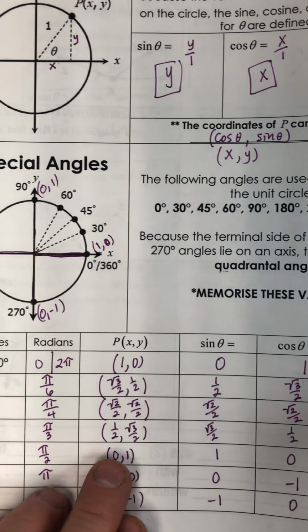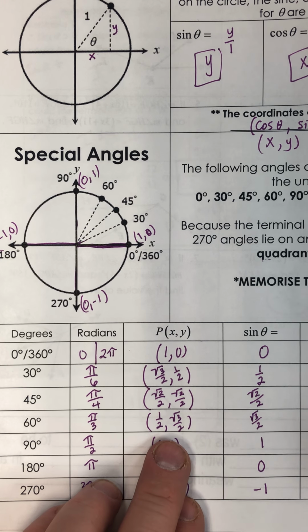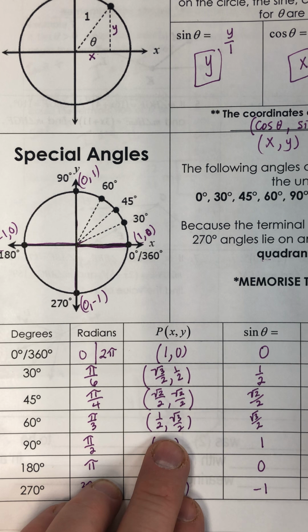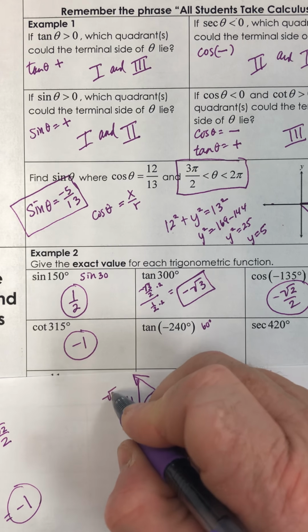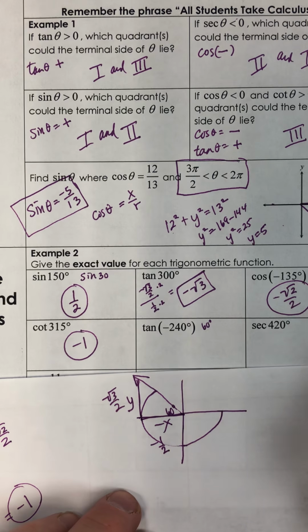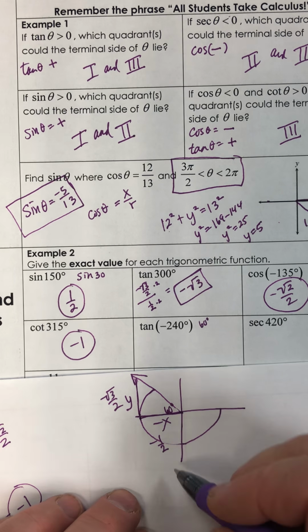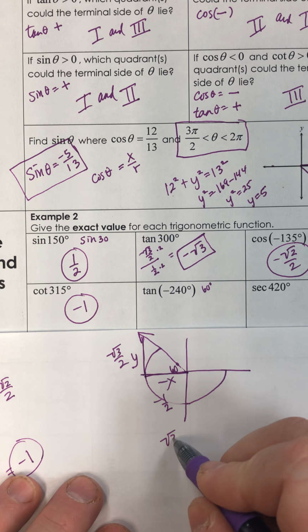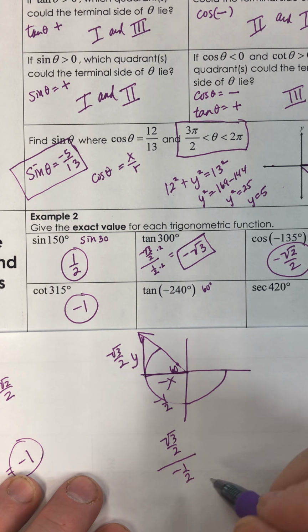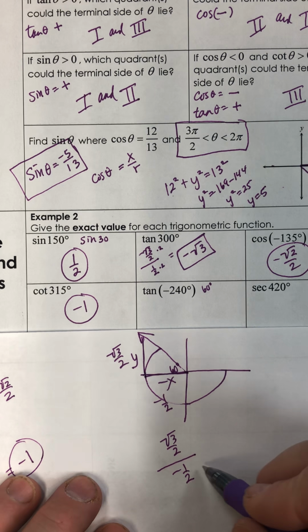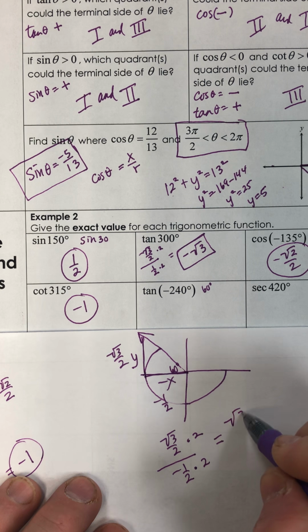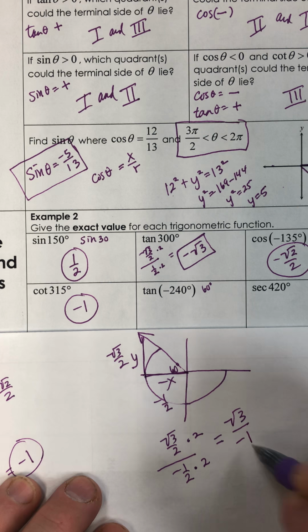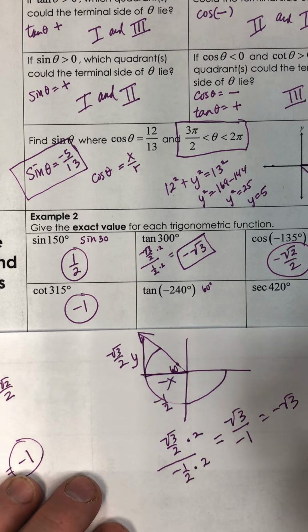60 degrees is what we're looking for. So 60, look at my chart. For 60 degrees, x is 1/2 and y is square root of 3 over 2. So x is negative 1/2, and y is square root of 3 over 2. But I want the tangent, so I'm dividing them. So I'm going to go square root of 3 over 2 over negative 1/2. You can look back at your chart, it's on there. Times by 2, times by 2. I'm going to get square root of 3 over negative 1, which is negative square root of 3.